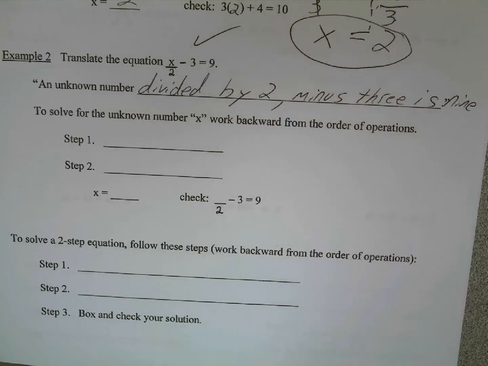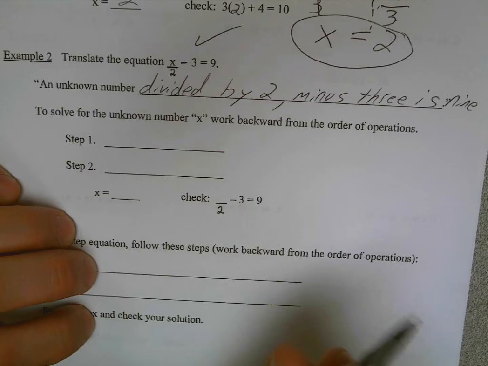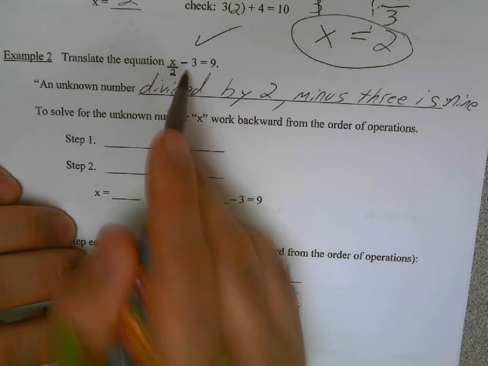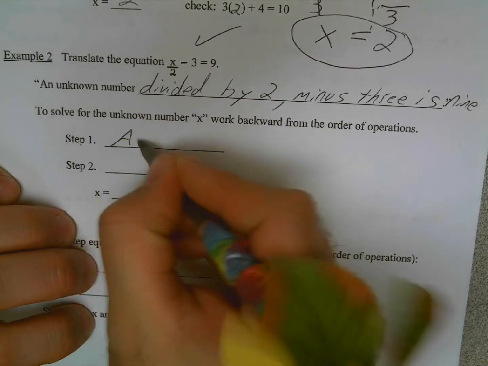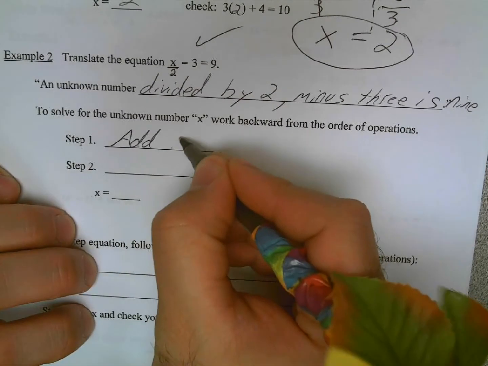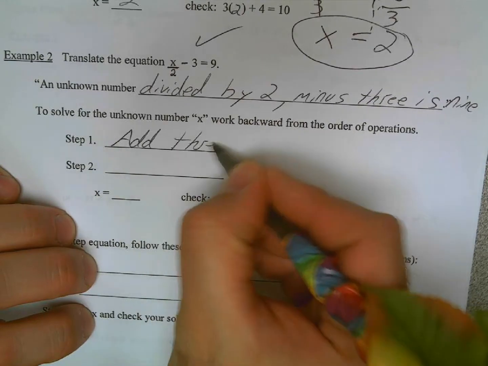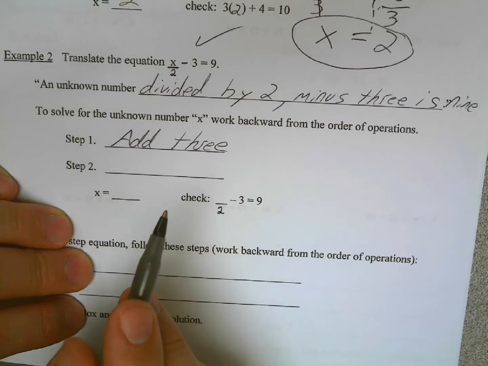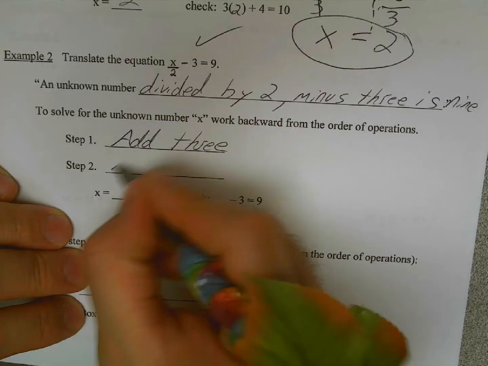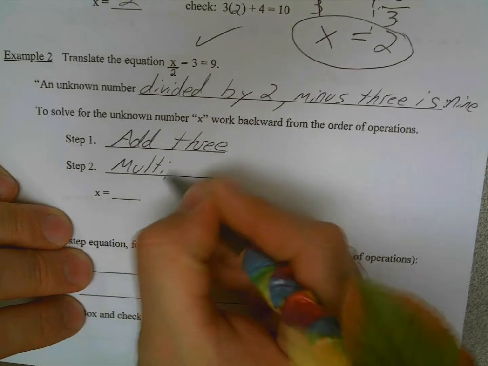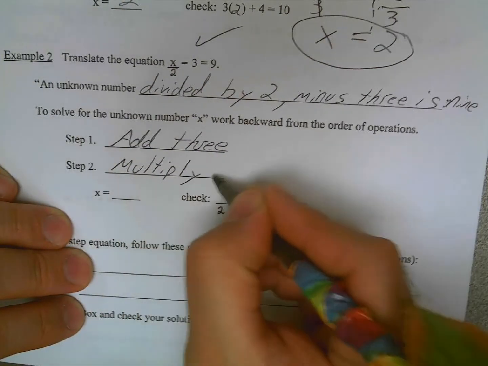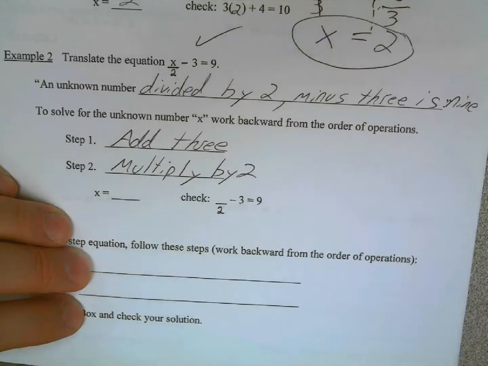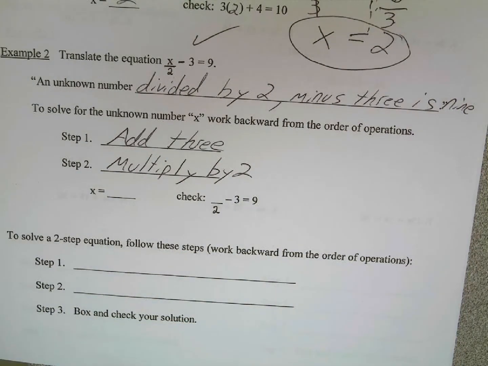That's what that says. So we got to think opposite. So in this case, opposite of minus 3, we're going to go ahead and we're going to add 3. We're going to add 3 to each side first. And then in our second step, the opposite of divide by 2 is going to be multiply. We're going to go ahead and we're going to multiply by 2. Okay? So let's go ahead and do that.